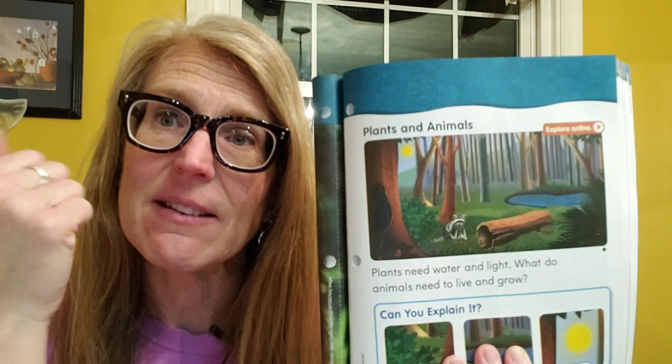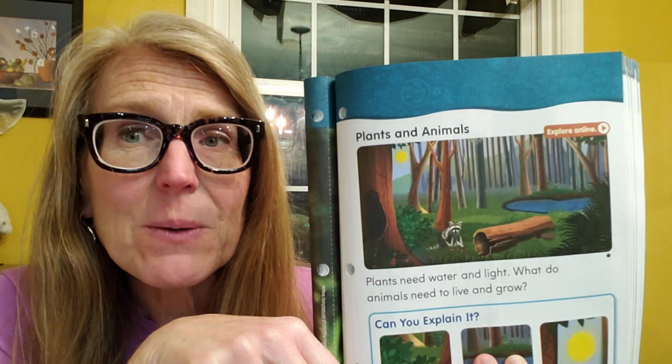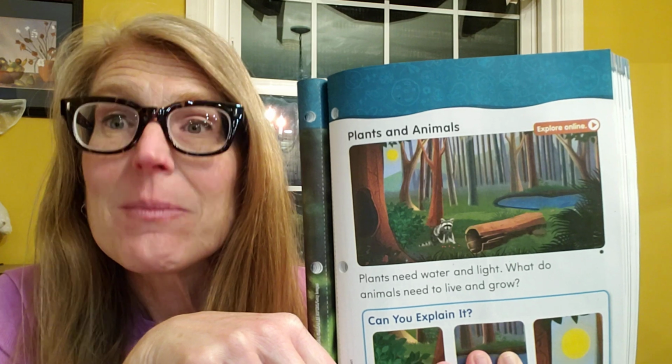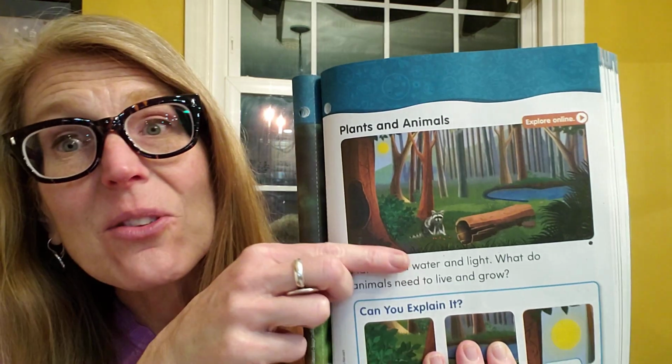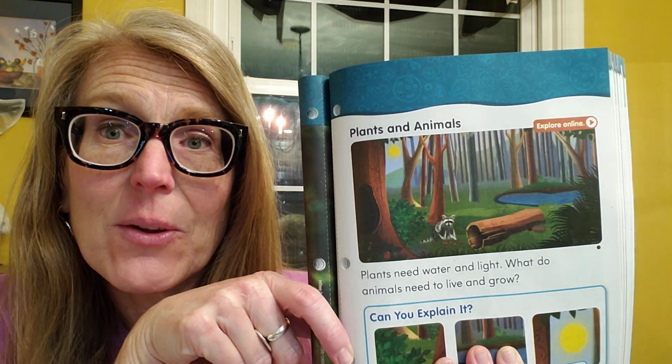Okay, so the first thing, let's talk about food. All right, well, let's take a look at the raccoon. What would a raccoon eat? Probably a lot of greens, right? Okay, so let's take a look on the picture. Do we see something that would give the raccoon food?